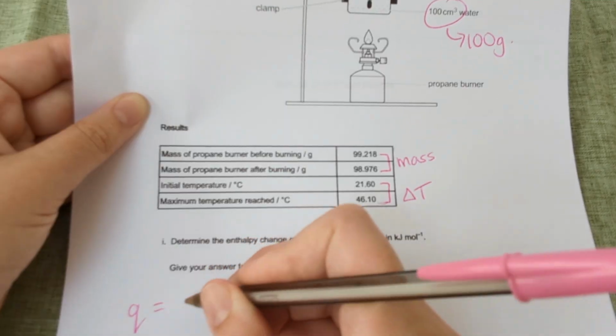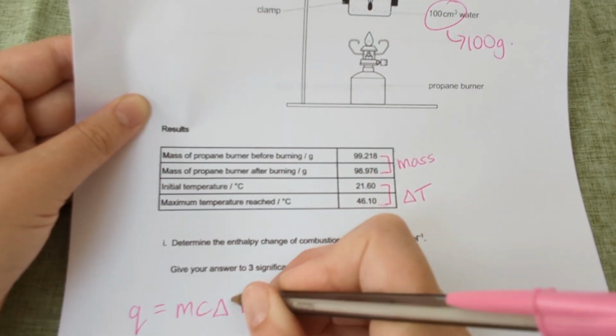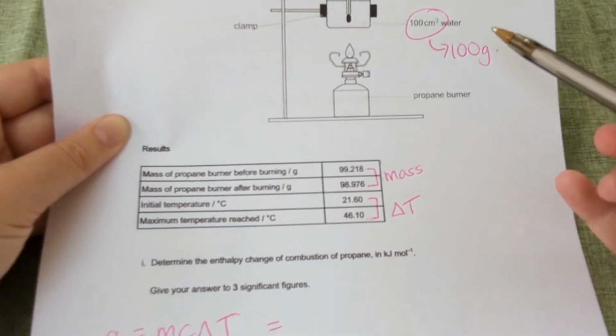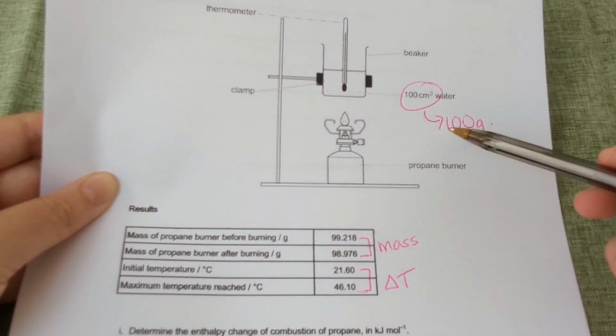So first, let's calculate Q. Q equals mc delta T. The mass is the mass of the water that's been heated.